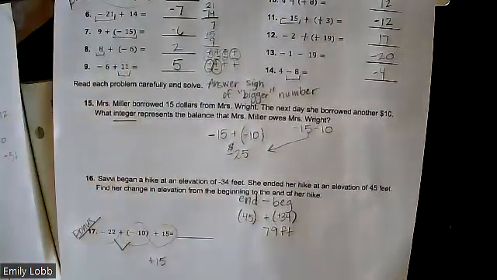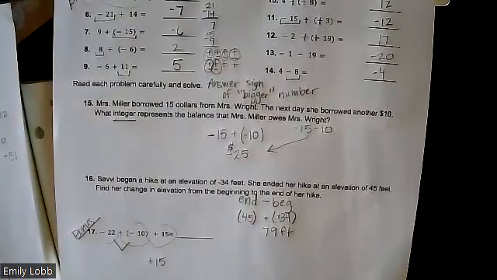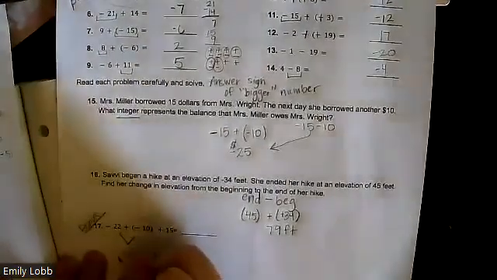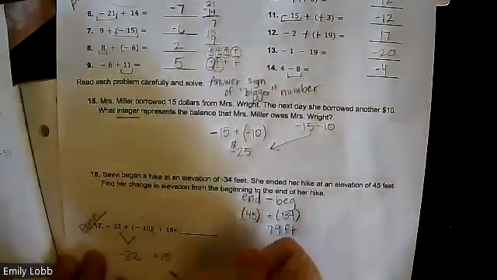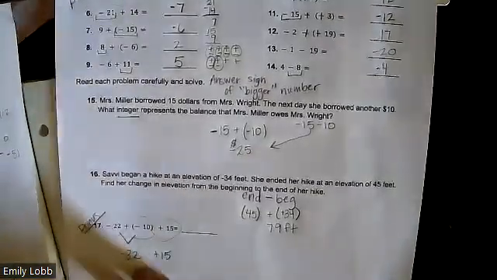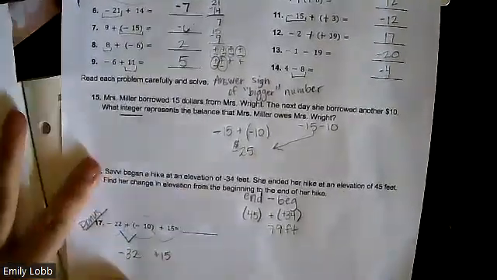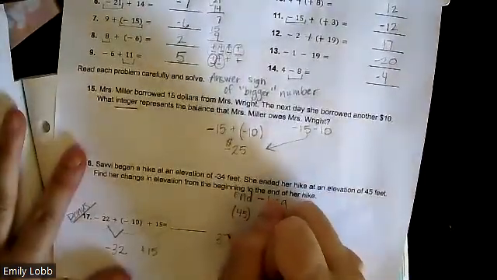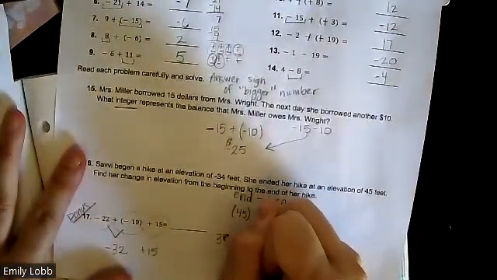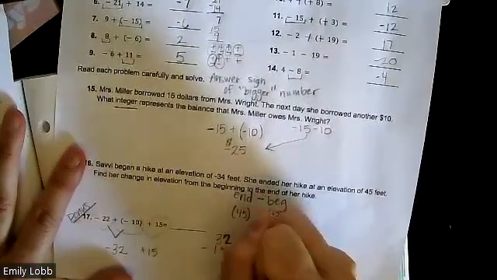Our signs are the same, so we find the sum. What is negative 22 plus negative 10? Negative 32. Very good. Now our signs are different. So now we can find the difference. So we're saying 32 minus 15.